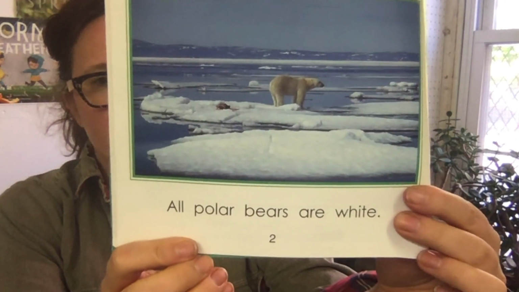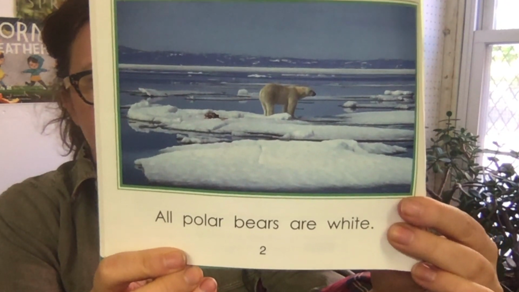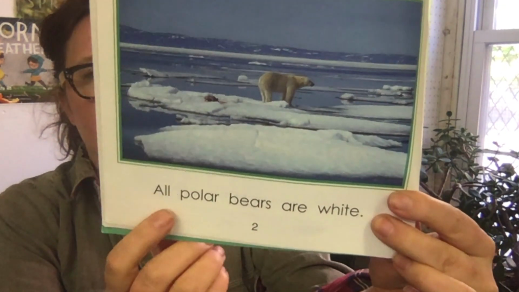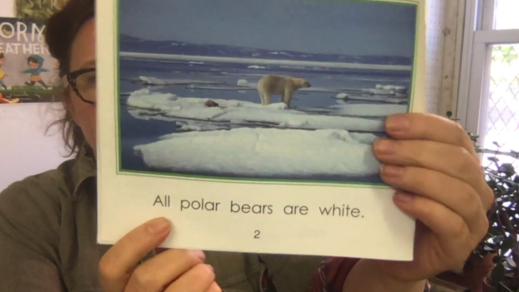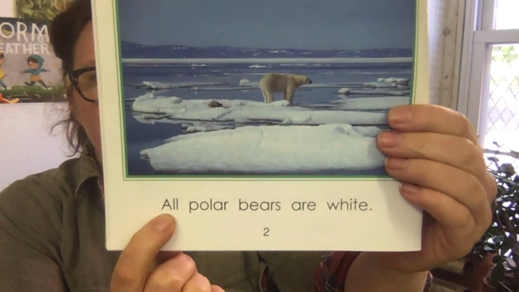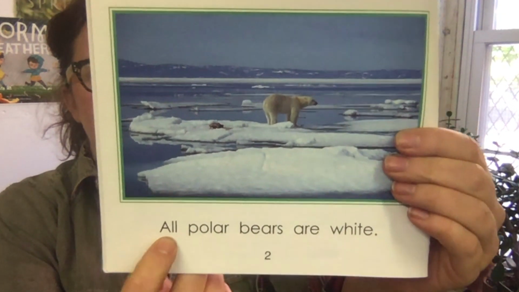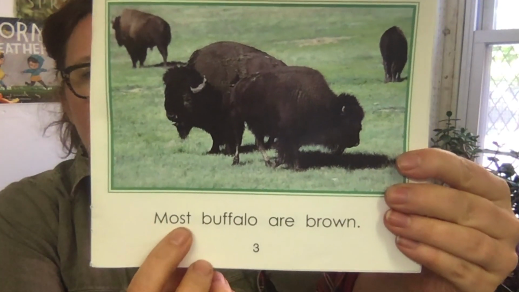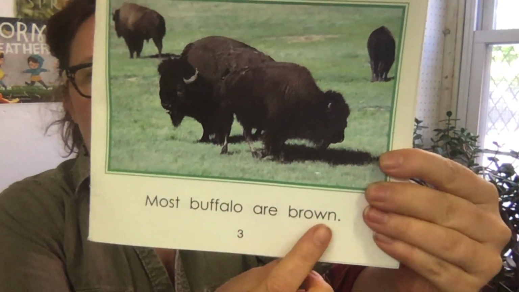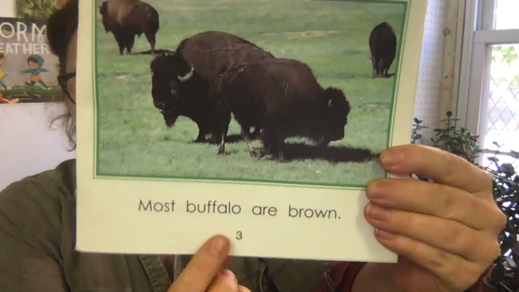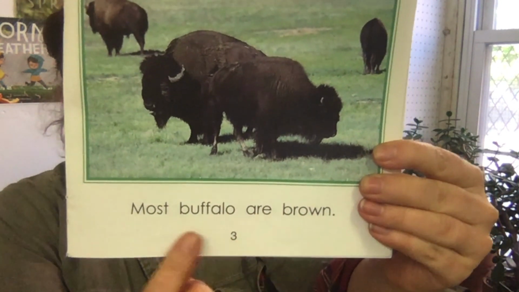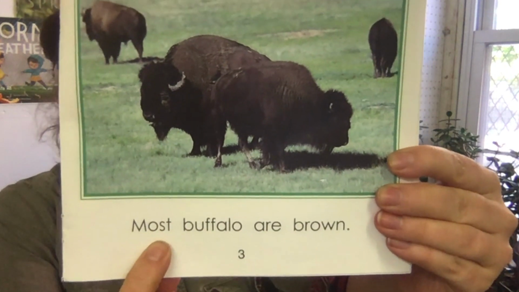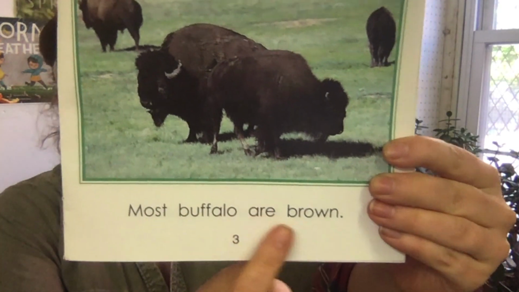All polar bears are white. Marcia Freeman uses this word all to teach about polar bears. Most buffalo are brown. She's not just telling you what color they are. She's teaching you more about buffaloes by using the word most.